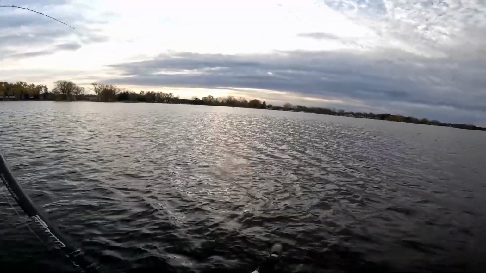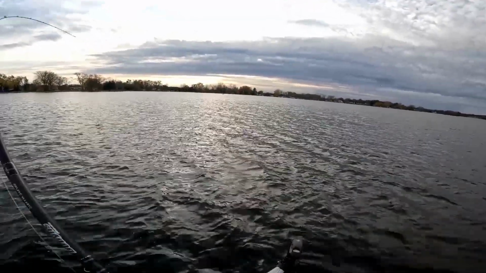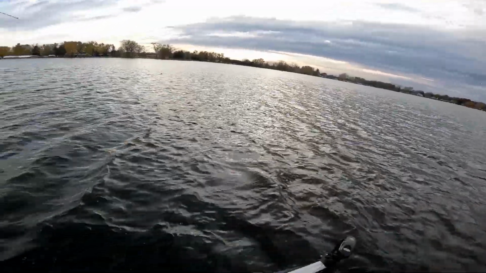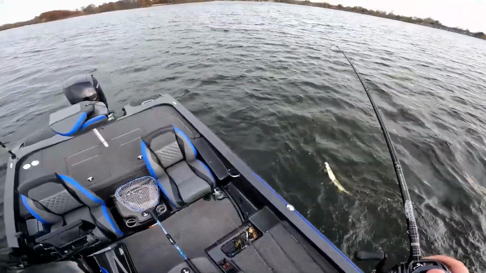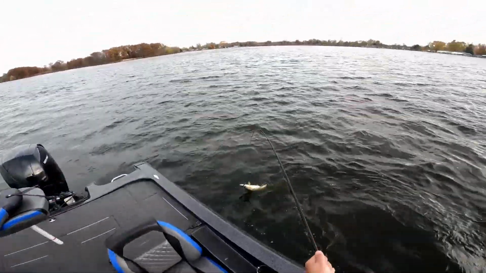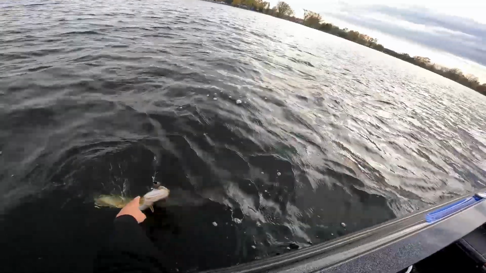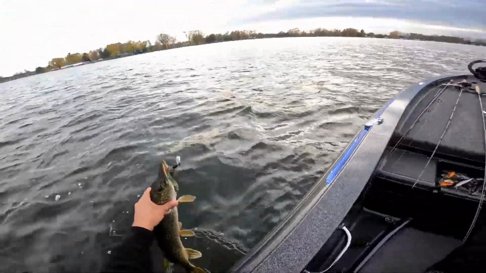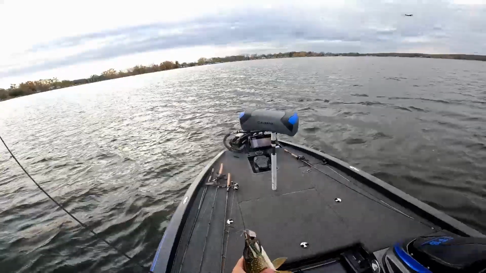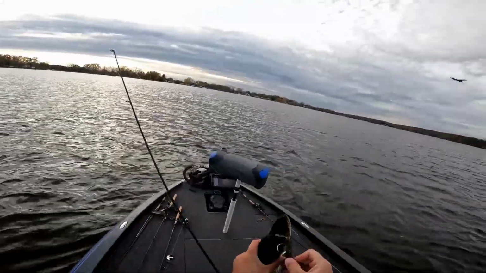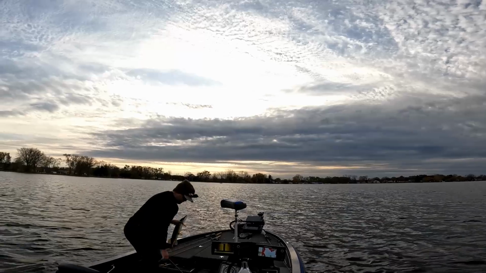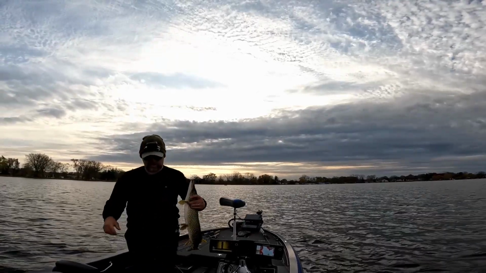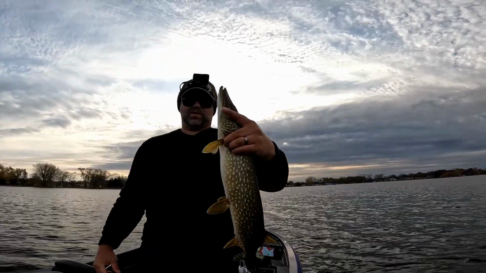I think this is a pike. Yeah. Nice northern.